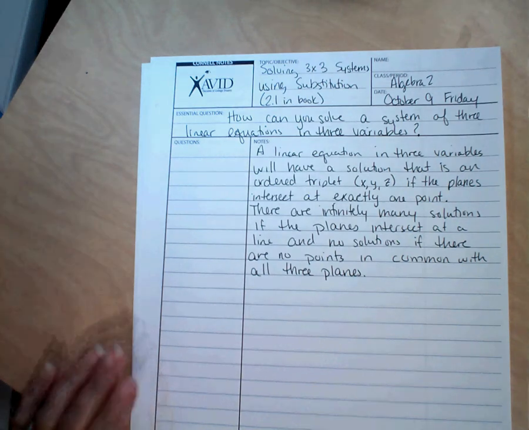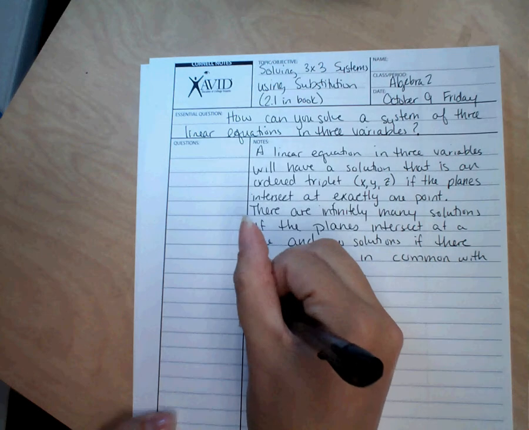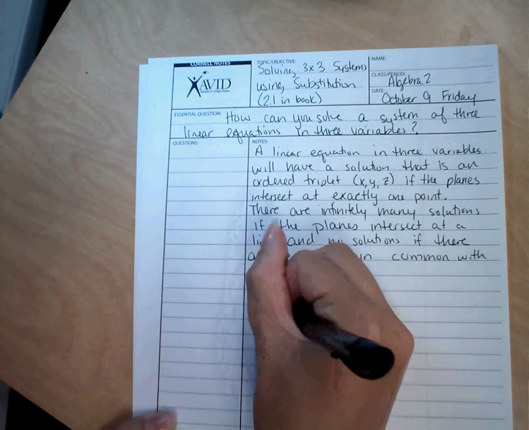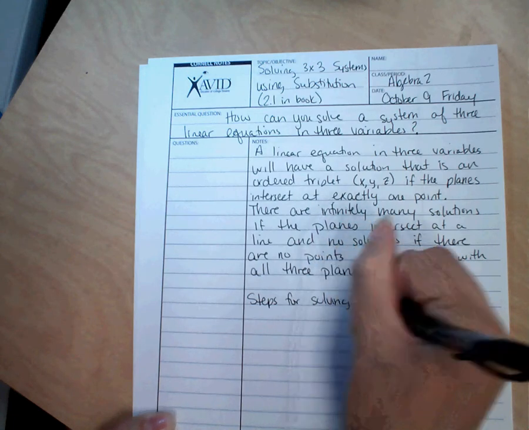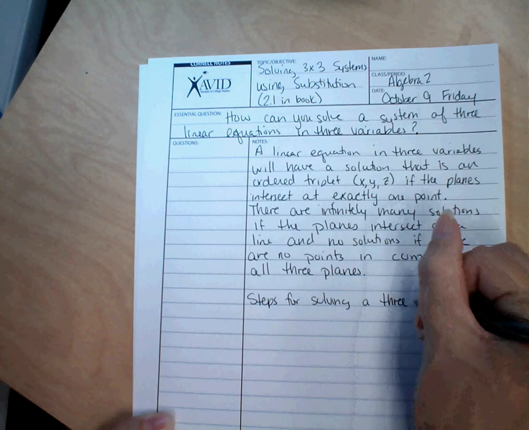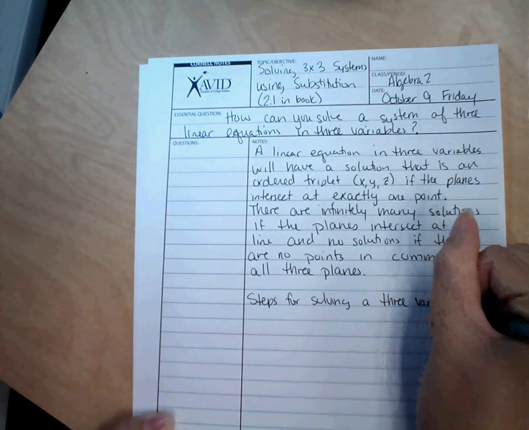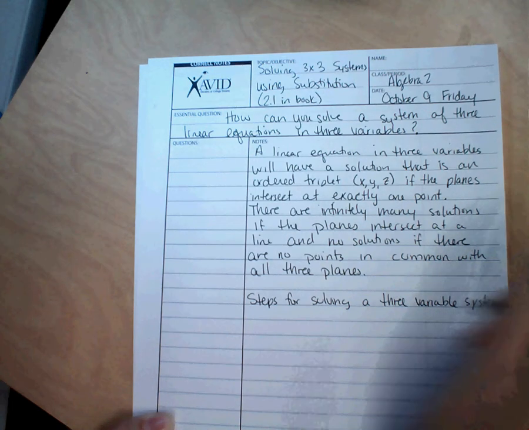You're going to have some steps for solving these 3 variable systems. So your steps for solving a 3 variable system with substitution. Tomorrow or on Tuesday you'll learn a separate way.